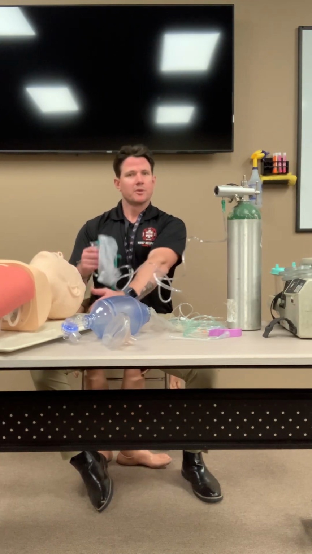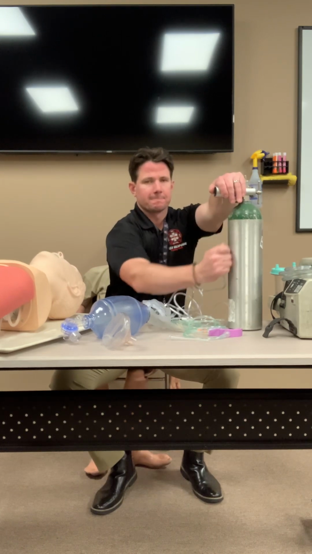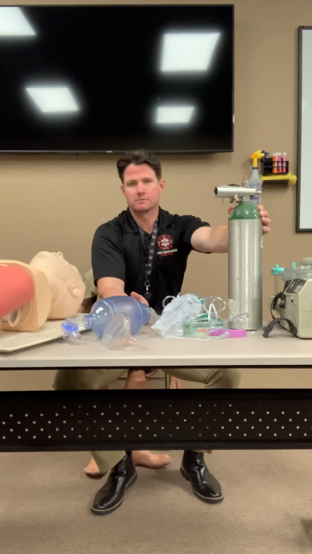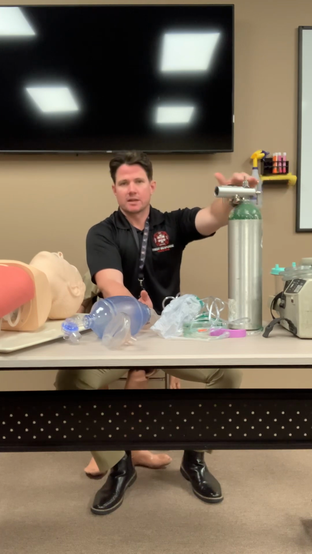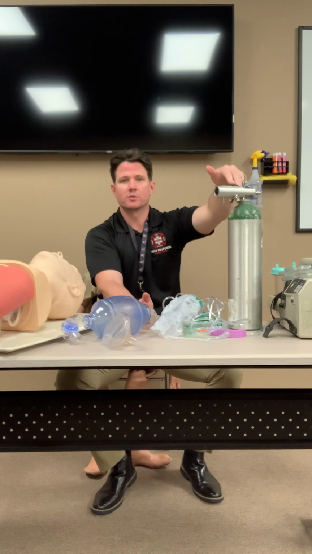So you're gonna take the non-rebreather off the patient, unhook your non-rebreather, and you can do a couple things at this time. You can shut off the flow meter, right? But you're gonna have to open it back up. So remember, as I stated when we spoke last time on Zoom, even when you shut this tank off, this is still pressurized, so we have to relieve the pressure.